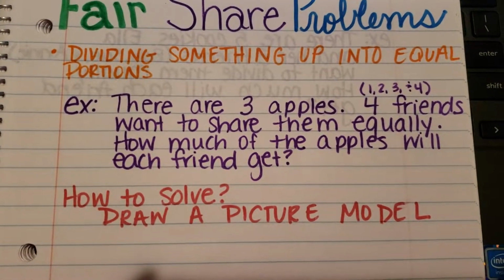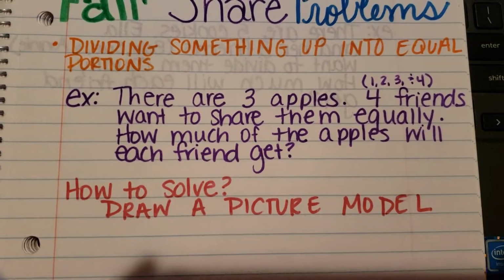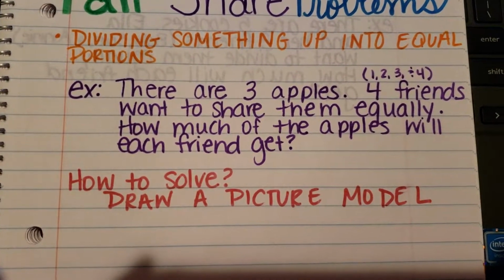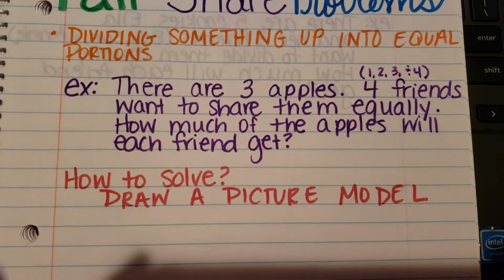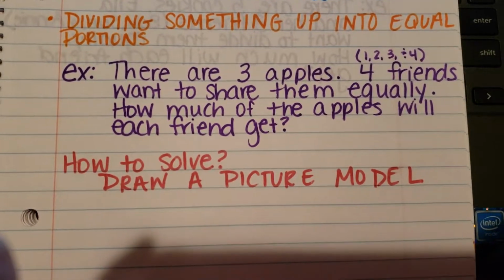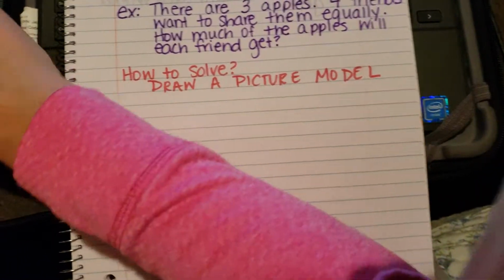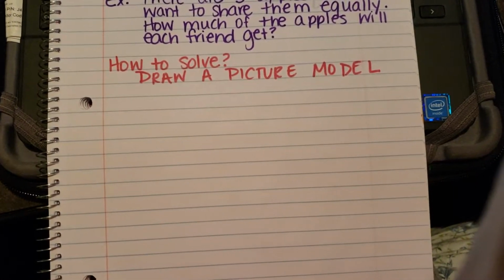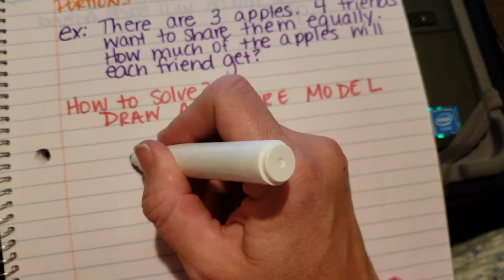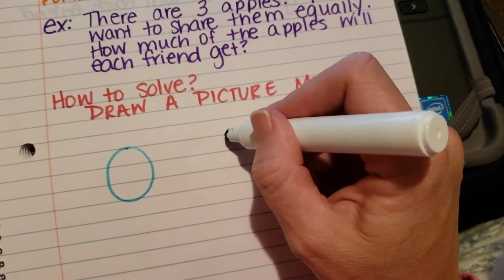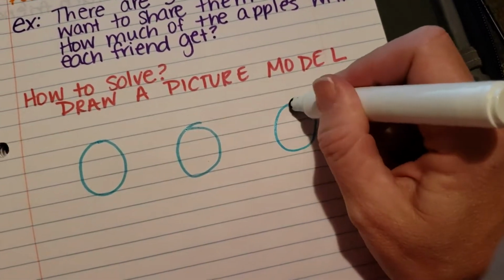Well, as of right now, you don't know how to divide correctly, for at least most of you, a smaller number by a larger number, because you'd end up getting a decimal or a fraction. So what we're going to do to solve these problems is we're going to draw a picture. And we're going to start by drawing the picture of whatever it is that we want to divide up. So in this case, we're dividing up 3 apples. So I'm just going to draw some basic circles. I have apple number 1, apple number 2, and apple number 3.